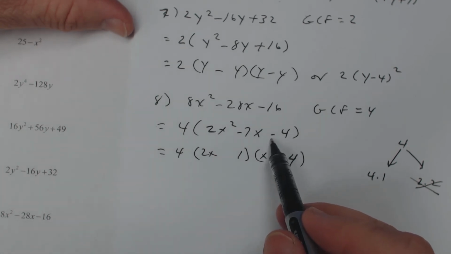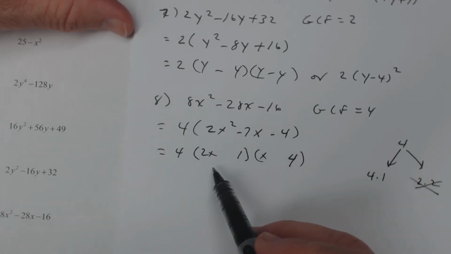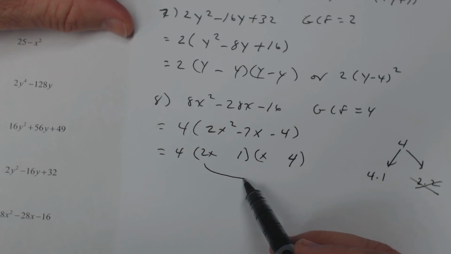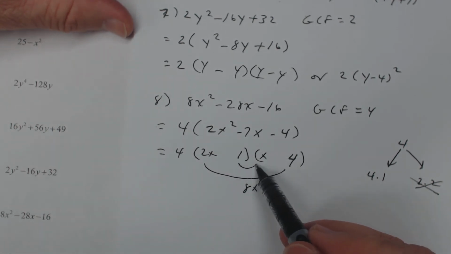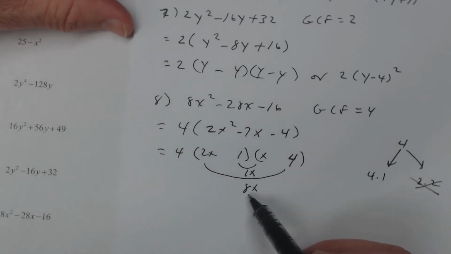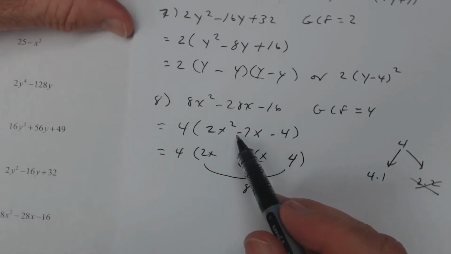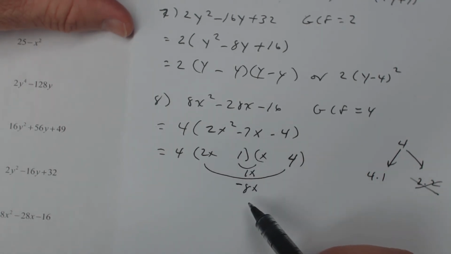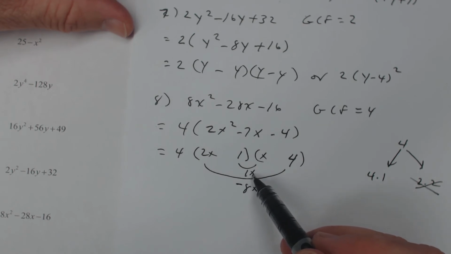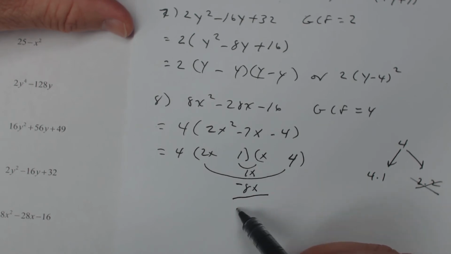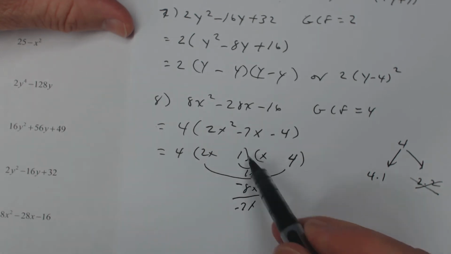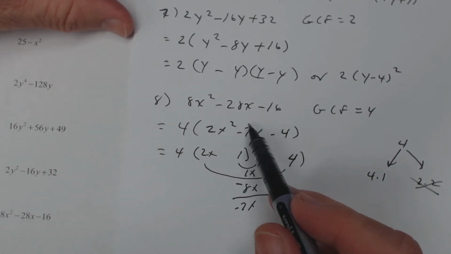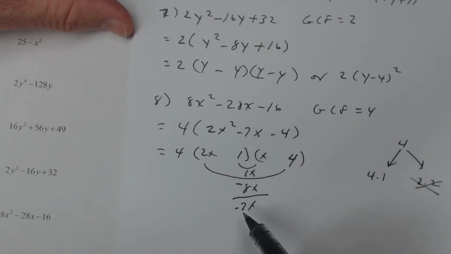The last sign's negative, so that means these signs are different. The outer is 8x, the inner is 1x, and the larger of these will take this middle sign. So 8x has to be negative, 1x has to be positive, and when I add them up, a negative 8x and a positive 1x is a negative 7x, which is what you wanted. You wanted that middle term to be a negative 7x.